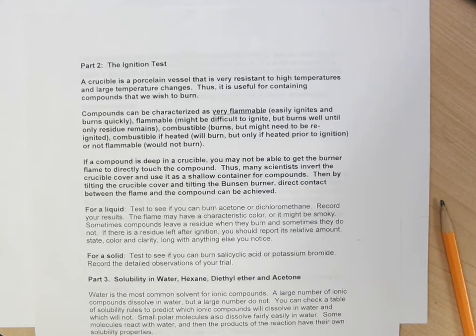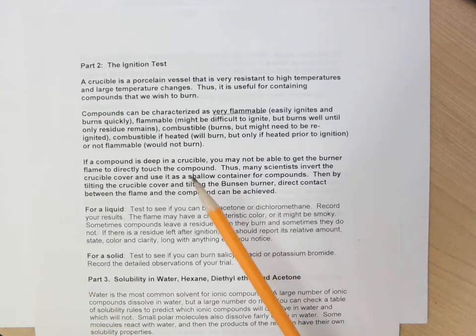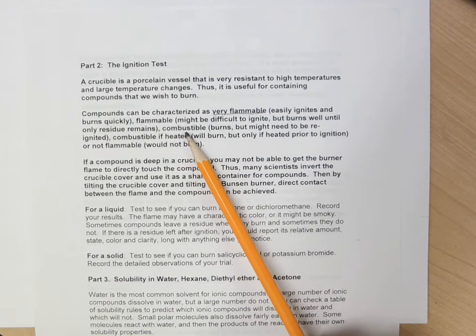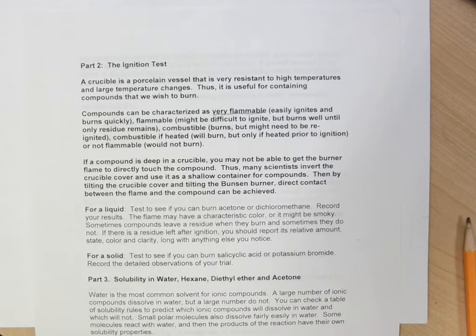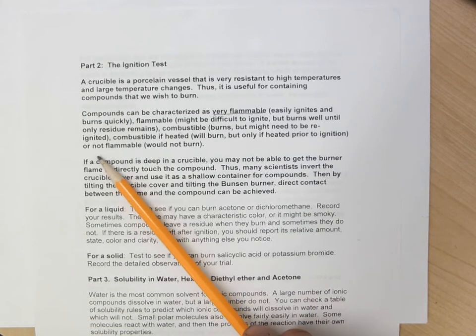Again, if you have something that's just combustible and not flammable, it's usually a smoldering, smoky flame, not very efficient. It might go out and need to be reheated. So there's definitely a difference between combustible, where you can get it to burn, versus flammable, where it burns really readily and will continue to burn on its own unless you put it out. And then not flammable would not burn.